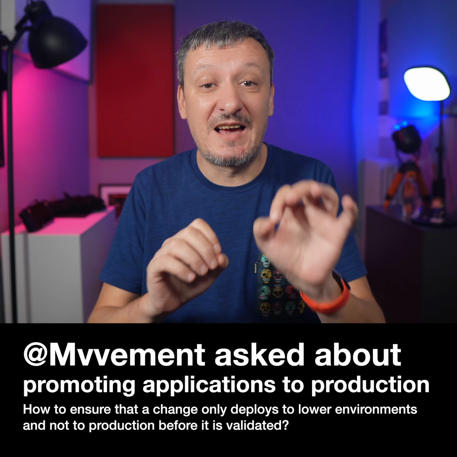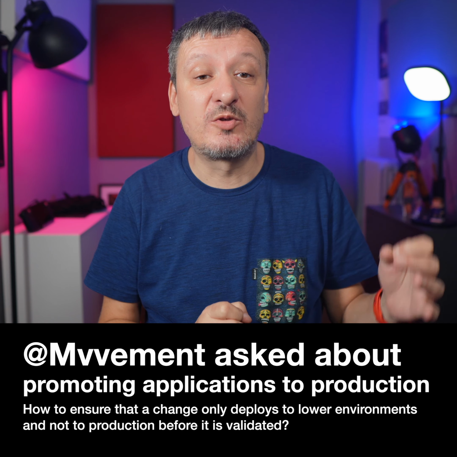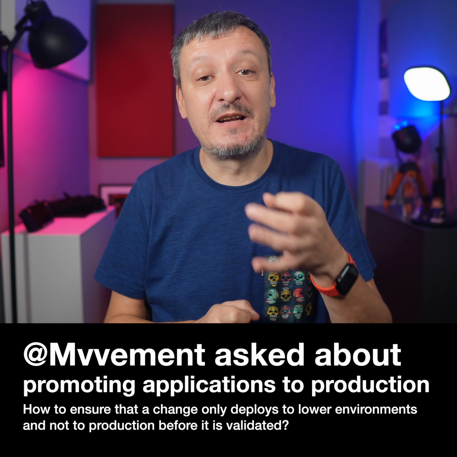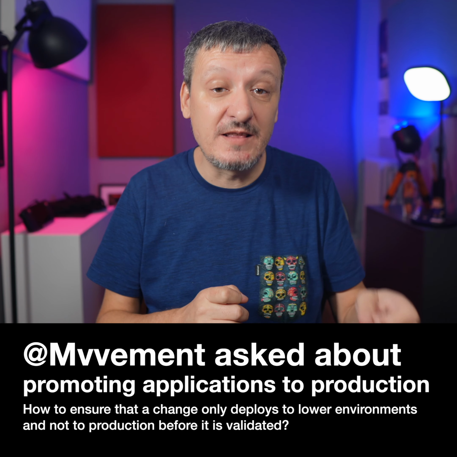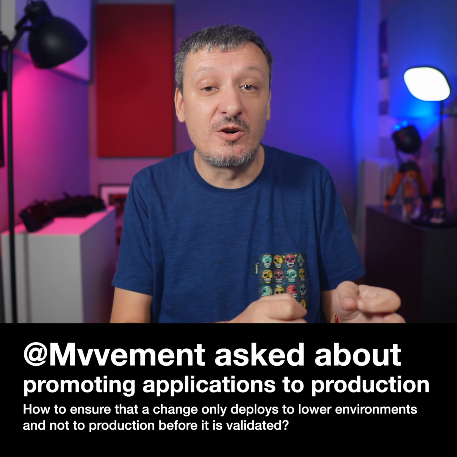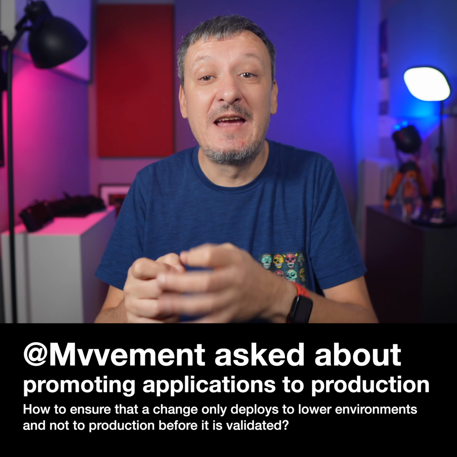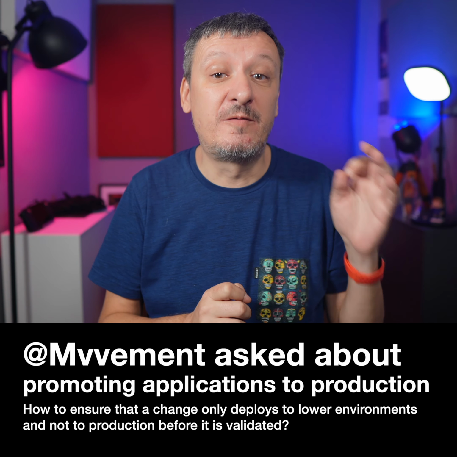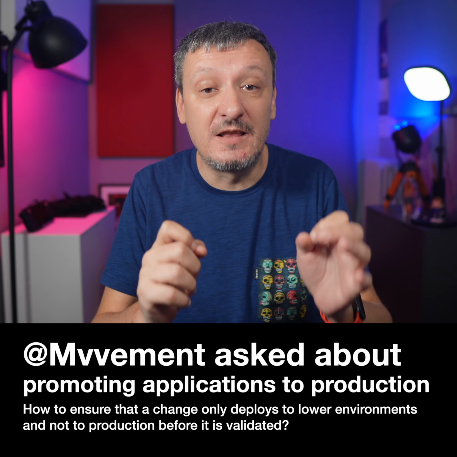All in all, sign images when a release is ready for production and implement Kubernetes Admission Controller policies that prevent deployment of images that are not signed. That way, anyone trying to deploy a release before it is ready for production will fail to do so.